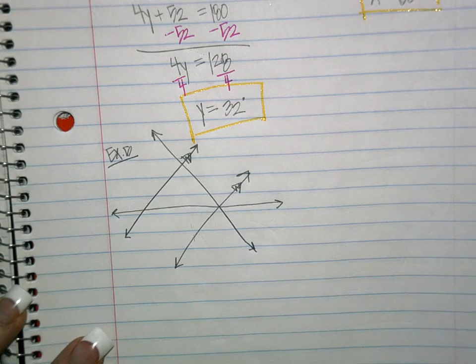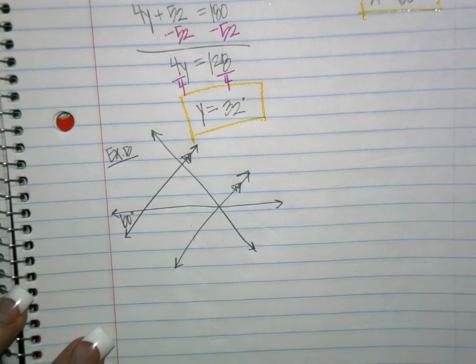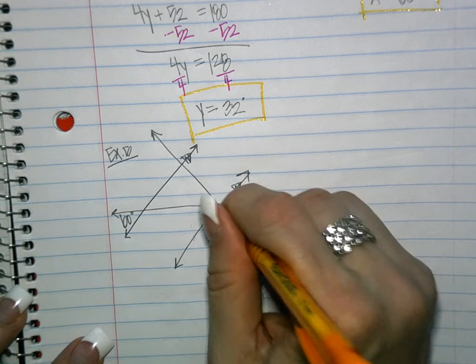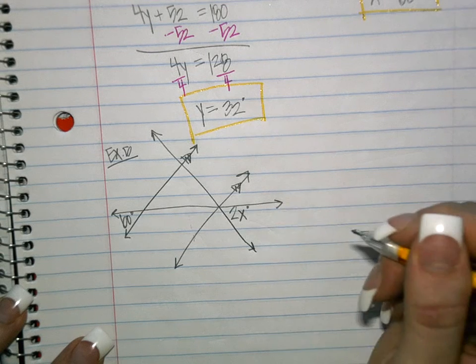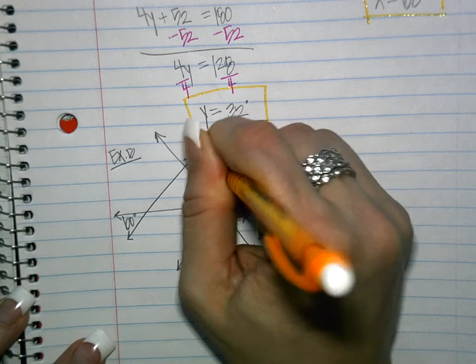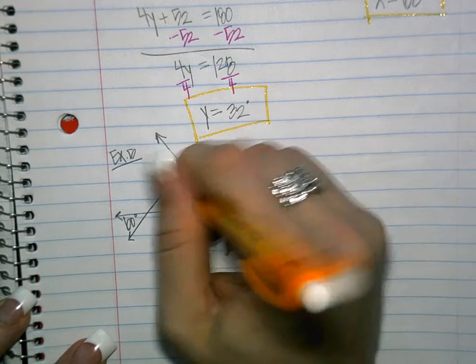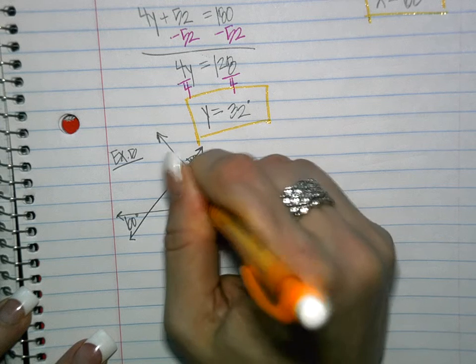If I tell you that this angle is 60 degrees, this one's 2x degrees. Two parallels. Up here is 124 degrees. And right here is y minus 8 degrees.